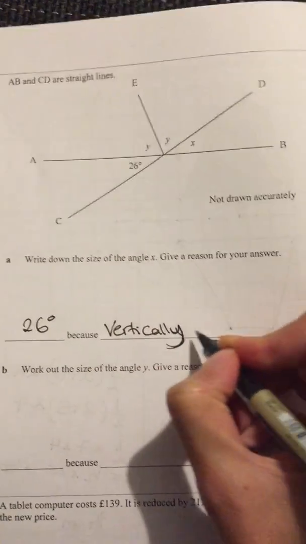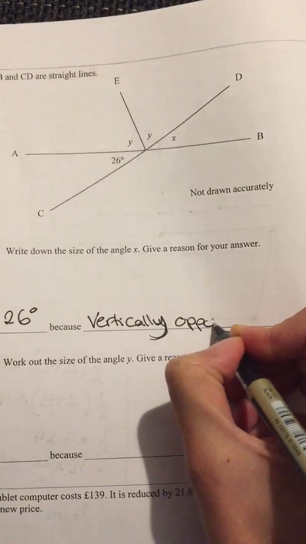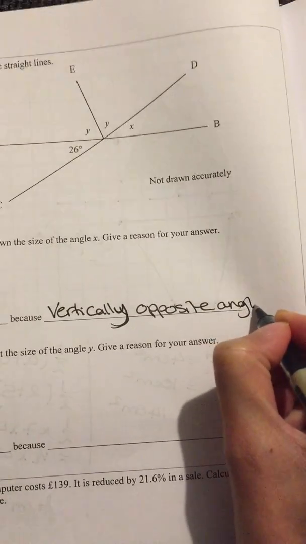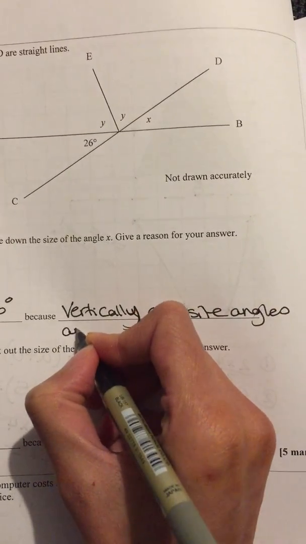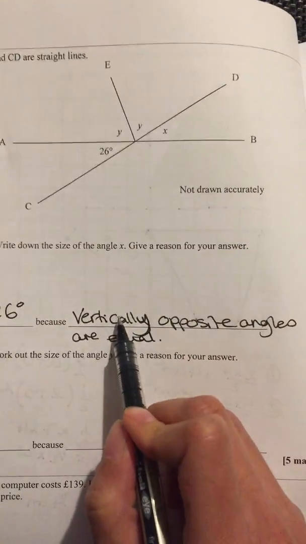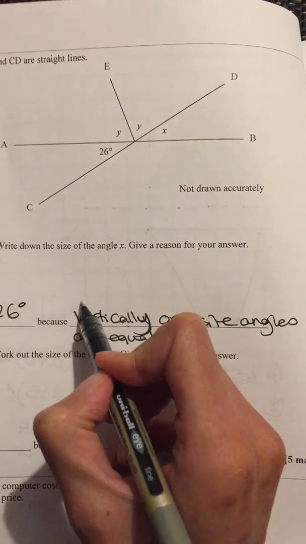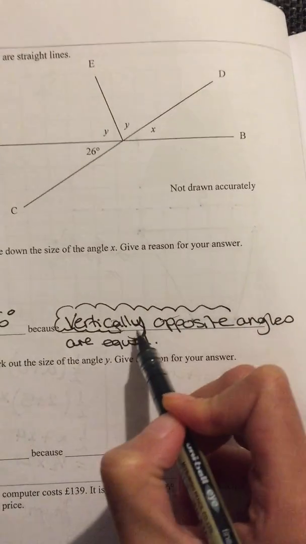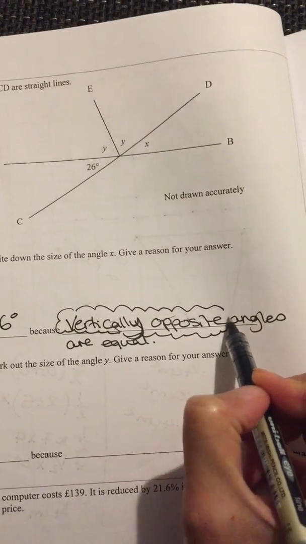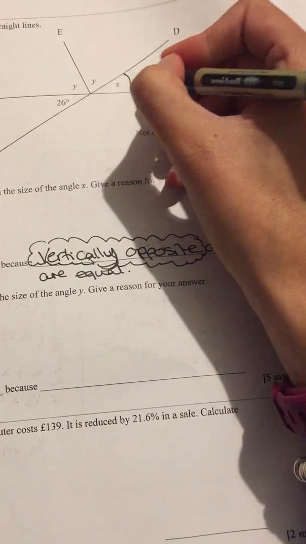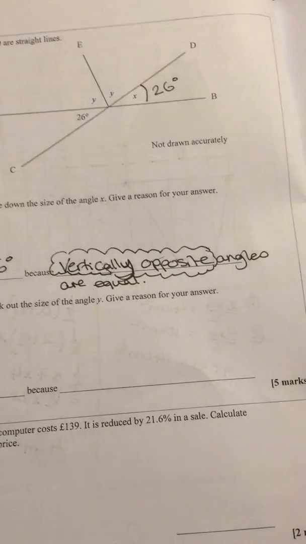not, oh, that should be a Y. Opposite angles are equal. Okay, it's key that you have that word vertically, very important. Vertically opposite angles, not just opposite angles. Okay, so I'm just going to label that on my diagrams because I now know that is 26 degrees.